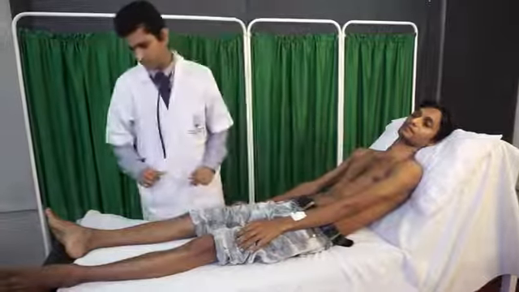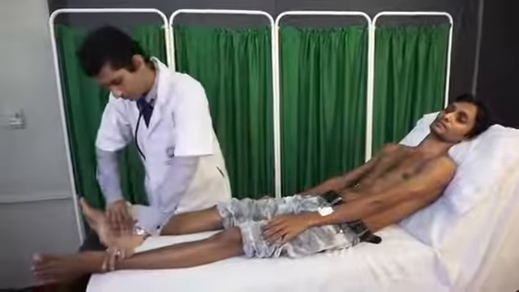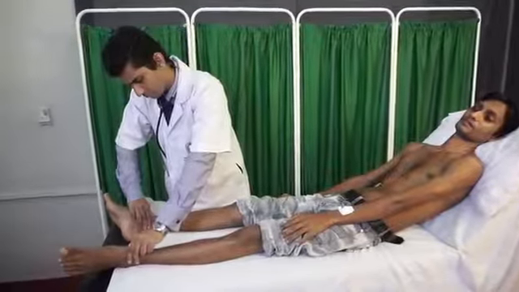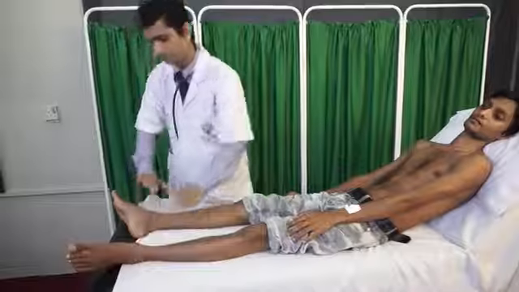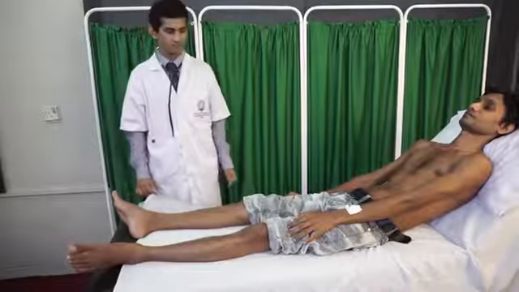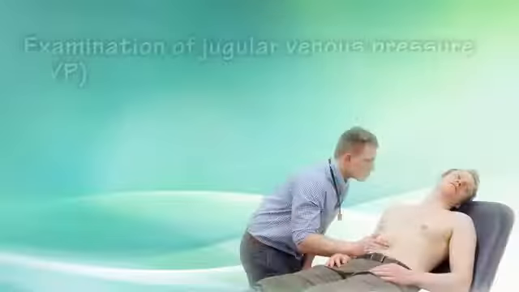Peripheral pulses were checked together, both posterior tibial and dorsalis pedis. This procedure will save time and it's more focused.